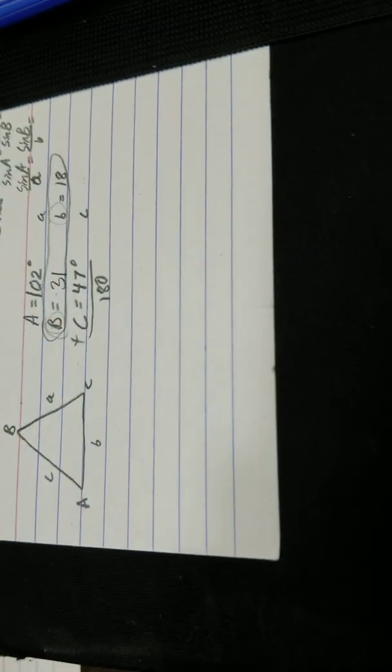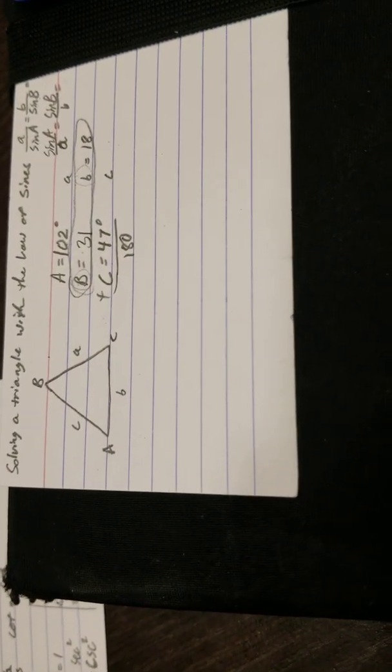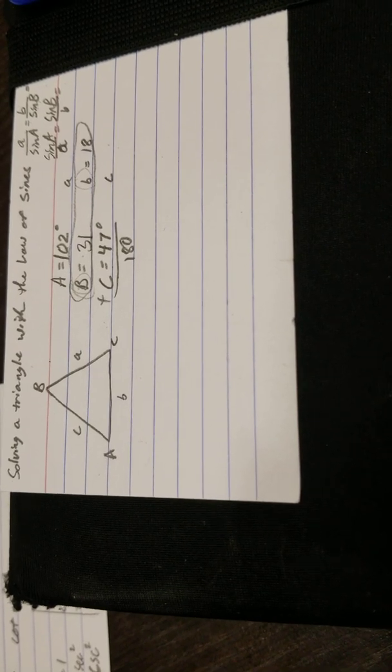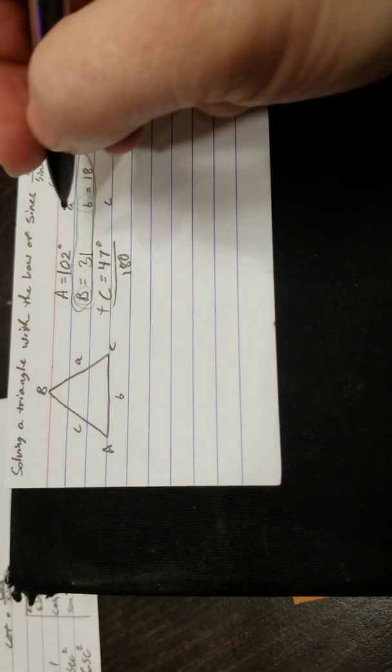Now, if I didn't have this pair, law of sines would not work. I want you to realize this because you must have a pair. Otherwise, you can't use law of sines. There are times when you cannot use law of sines. But in this case, we're trying to use law of sines, and so it works.